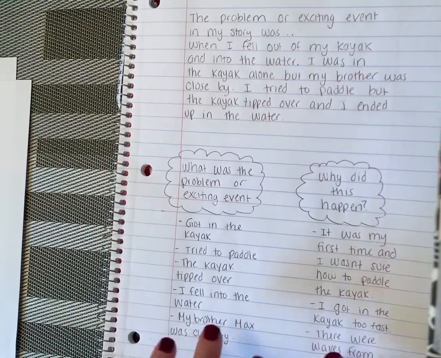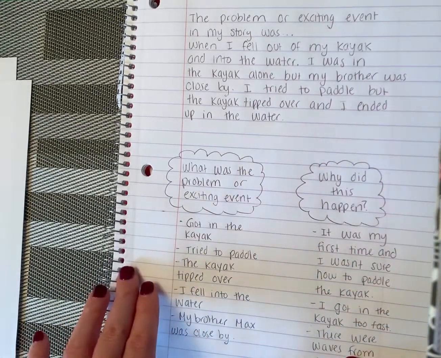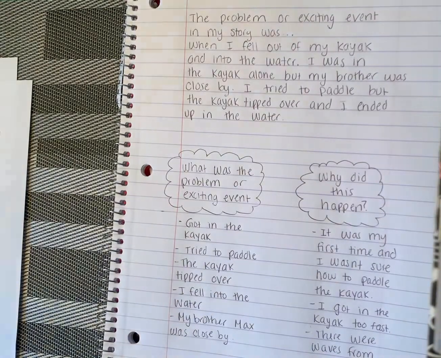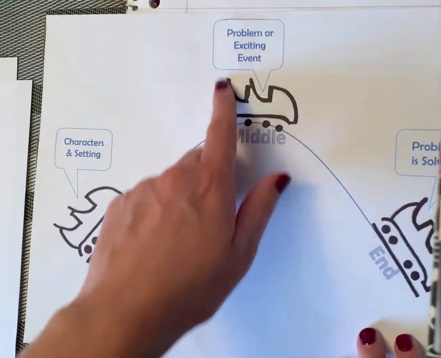Don't forget, friends, you have to take a picture of your work and share it with us. We want to see how you're doing and see what's happening in the middle of your story.